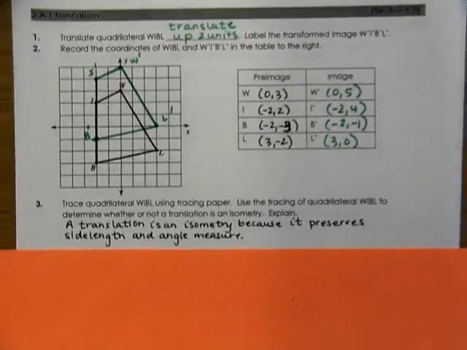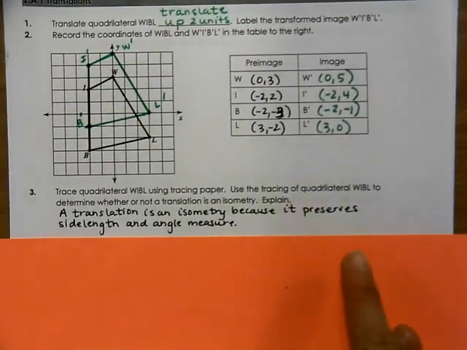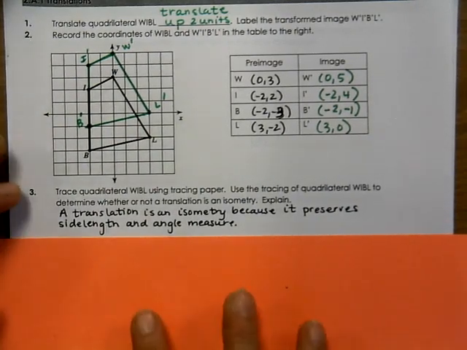Whenever I give an explanation like that, I always want to look back at the definition. And so we use the definition in the explanation. So translation is an isometry because it preserves side length and angle measure.